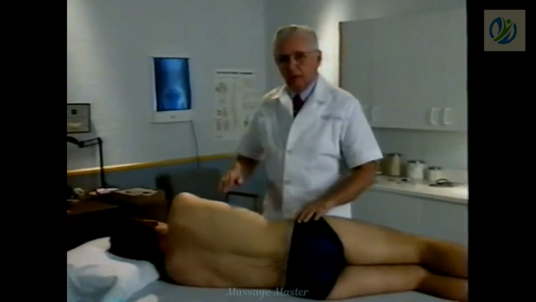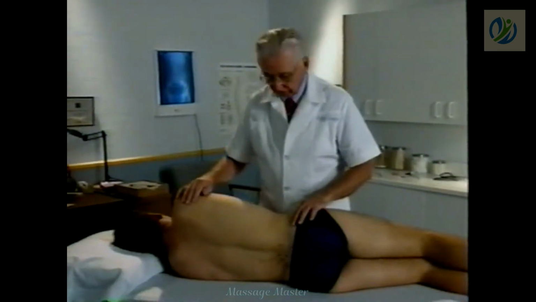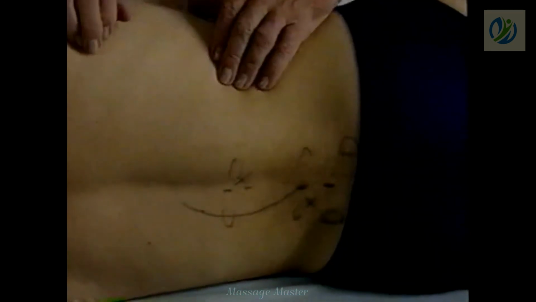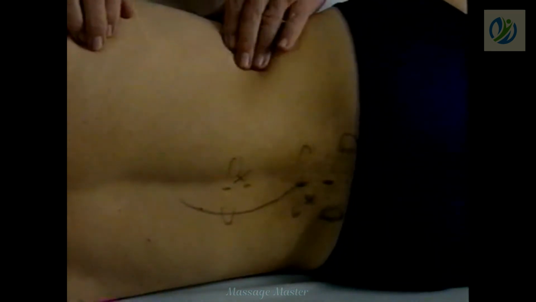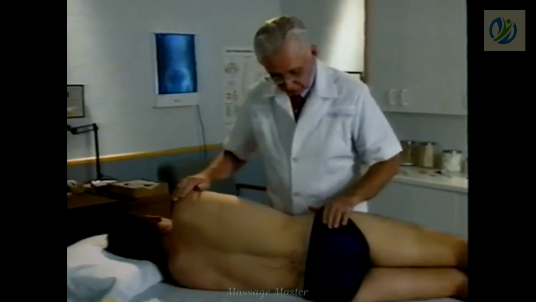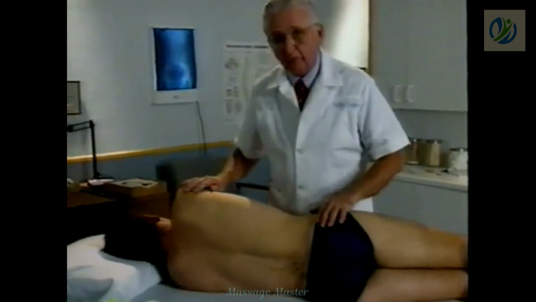We start with Mark in the left lateral recumbent position, again with the most posterior transverse process down toward the table. With him supported with his shoulders and his pelvis, his spine adopts a right side bending posture.